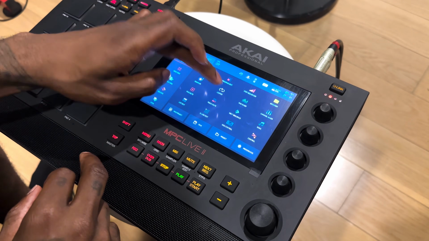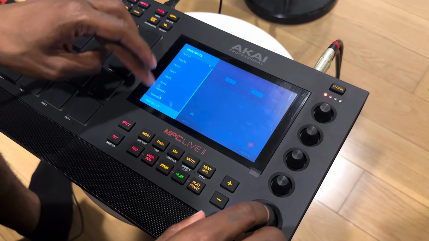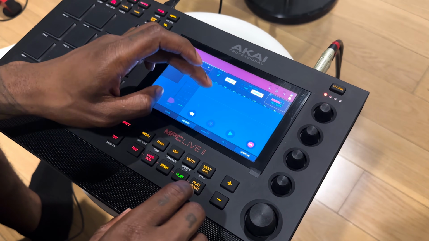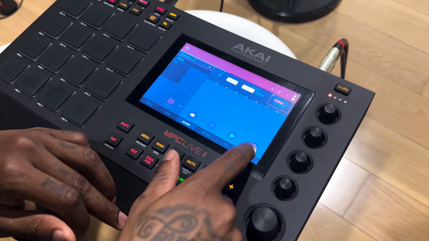All you have to do is just go to looper and then go to input, go to resample. And once you have it on resample, take it off of overdub because you don't want it to play back over, and you'll see what I mean. And just press record. Then you're gonna press play to start your beat.